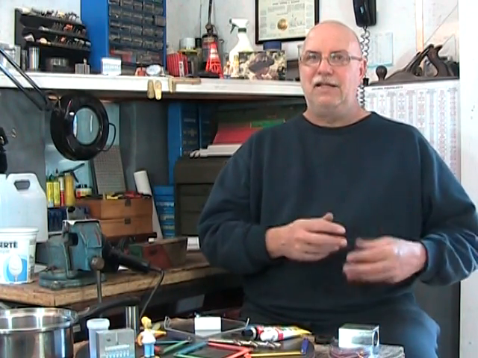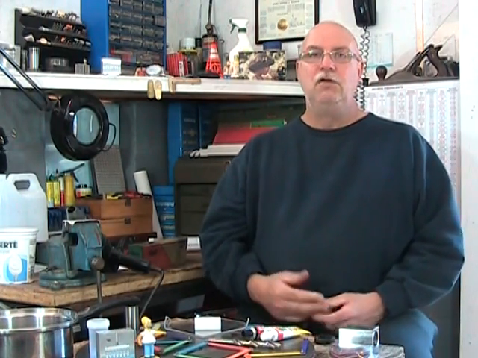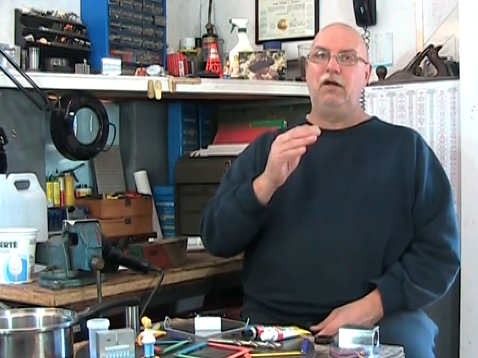Now the resin is a thermoset resin or a polyester, but the fiberglass is glass fiber and it's incredibly abrasive. So if you try to machine that, you're going to be getting yourself into trouble. I'm not saying you can't drill or cut fiberglass, but it really wreaks havoc on your tools.